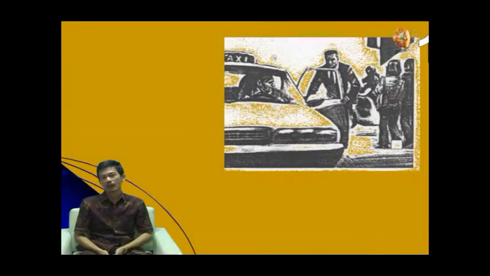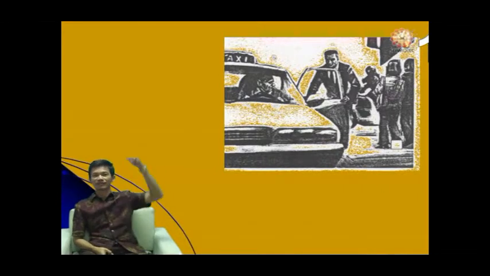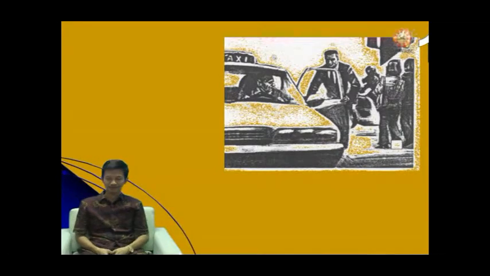Now, let me check your vocabulary and your ability in constructing sentences in the form of present continuous. Now look at this picture here. Well, what do you see in the picture? Good. There's a car. What else? People. That's right. Tour, taxi.